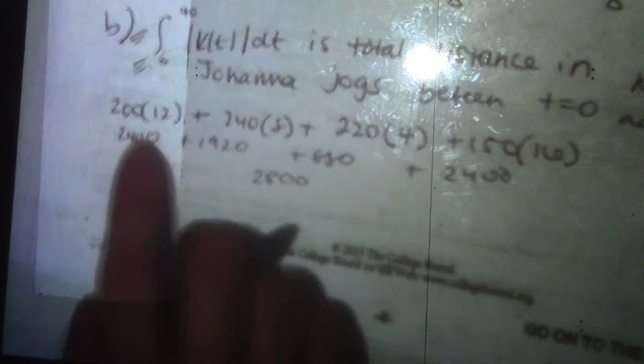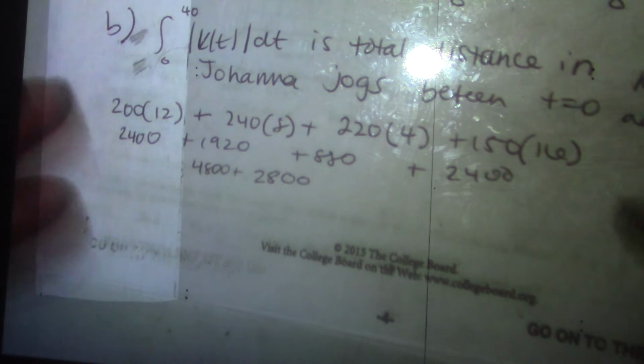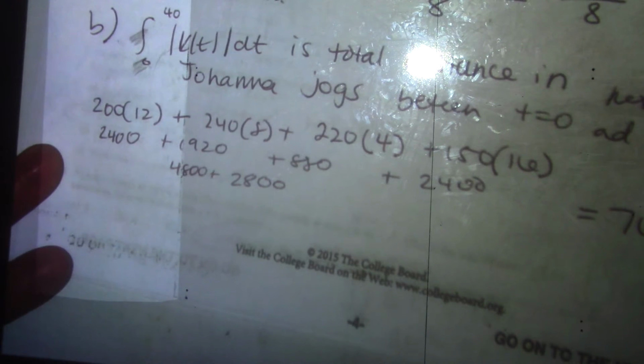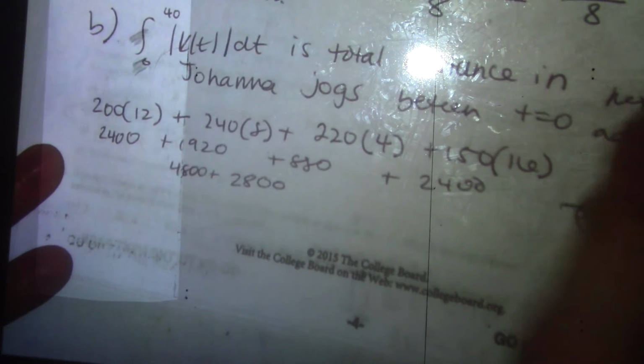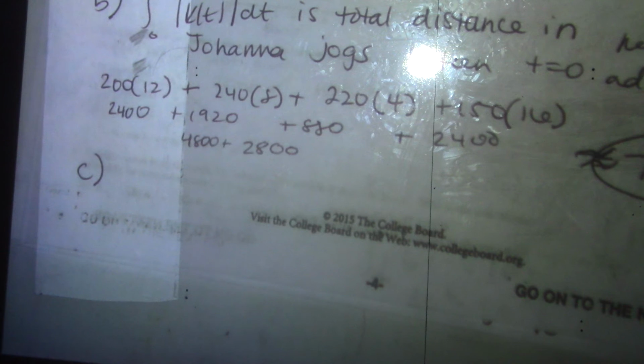So this one was 2400. This one was 1920. This one was 880. This one was 2400. I added these two together and I got 2800. These two together became 4800. Add those together and I finally got the 7600 meters. Approximation.